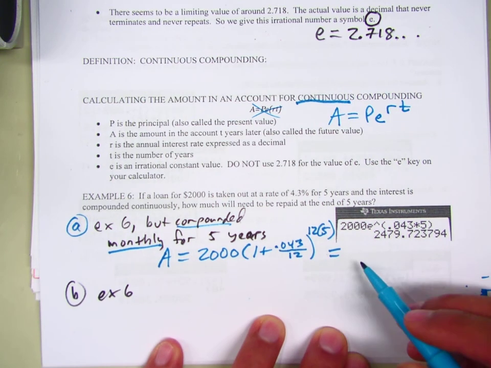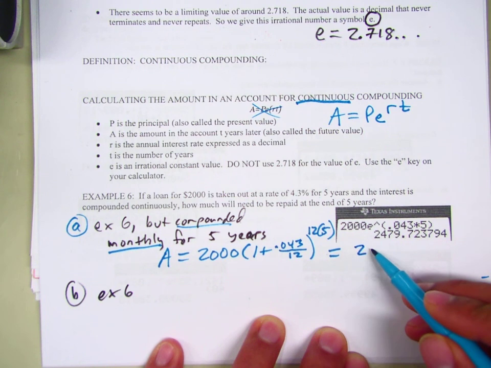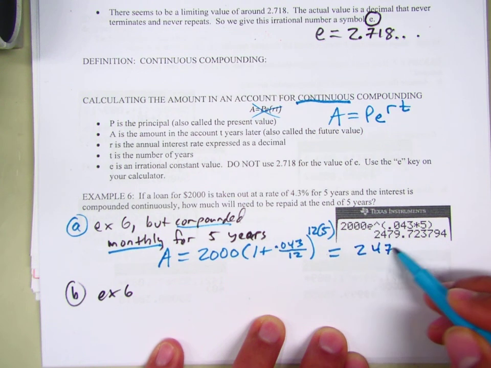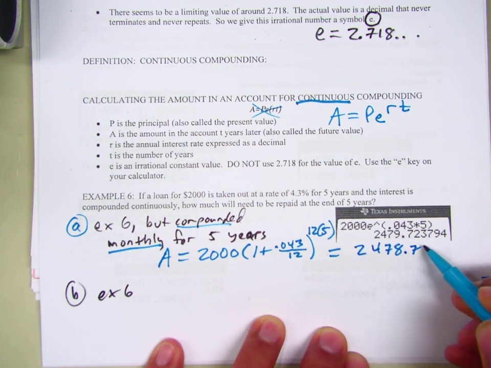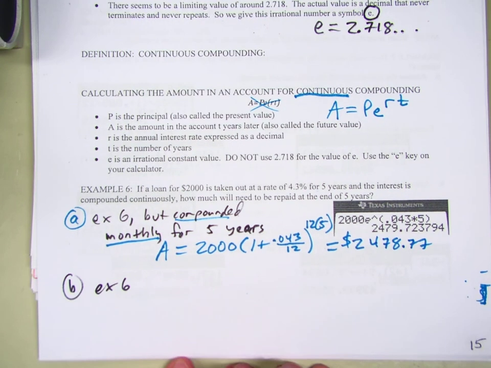What is it? 2,478.77. Okay, seems reasonable. And you'll see why in a minute.